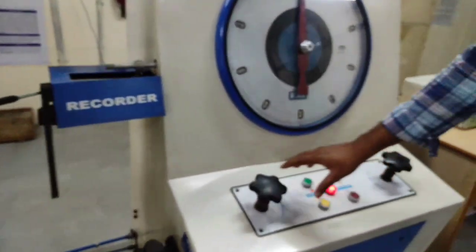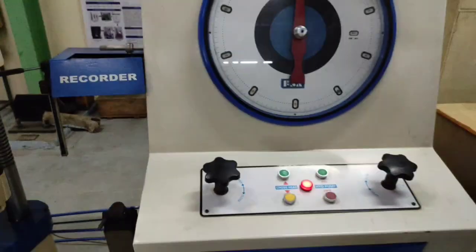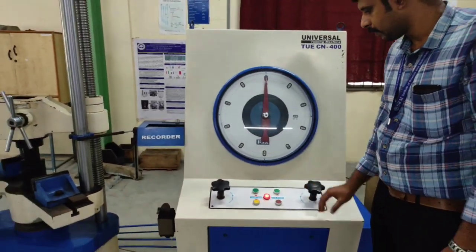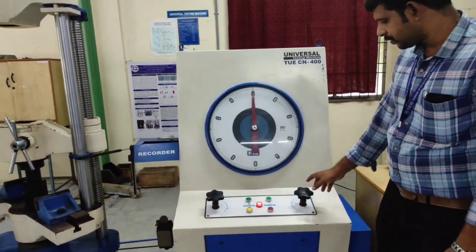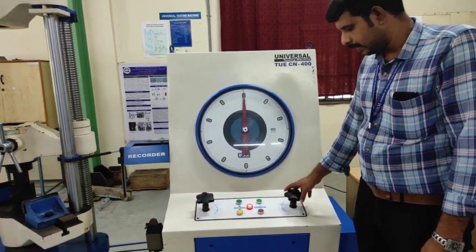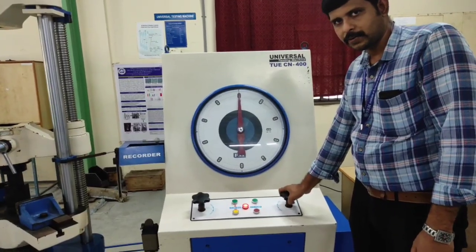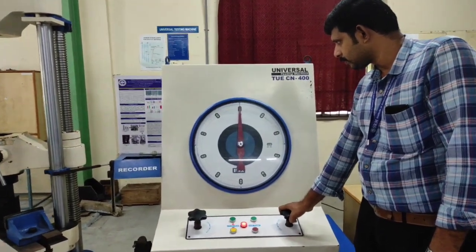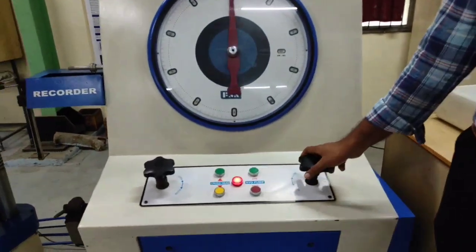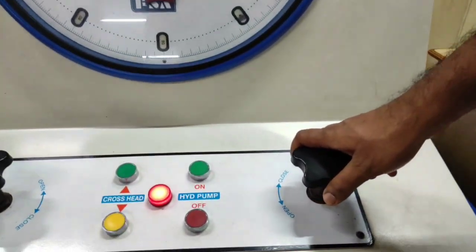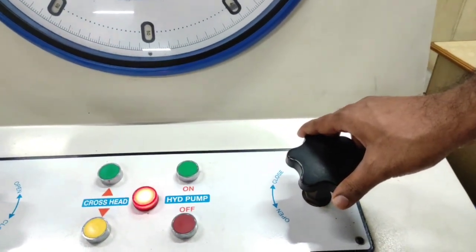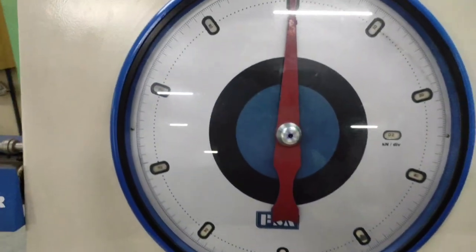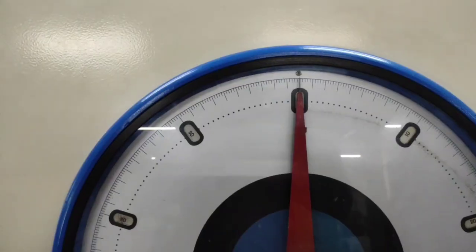Once that is done, ensure both the valves are in the closed condition and switch on the hydraulic pump. Once the hydraulic pump is switched on, gradually open the right lever in the anti-clockwise direction. From the dial, you will be able to see whether the load is being applied or not.